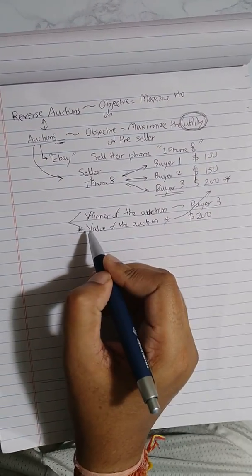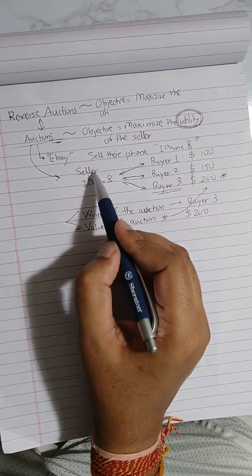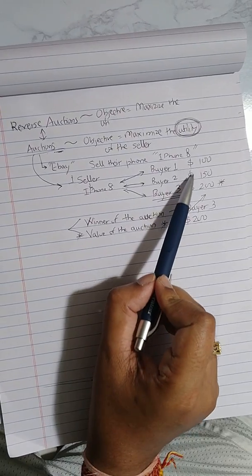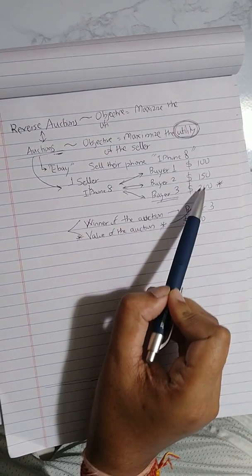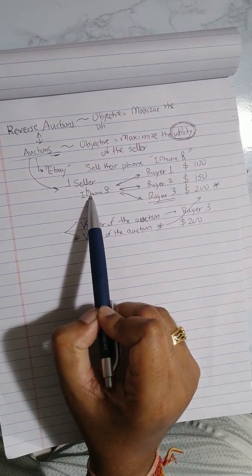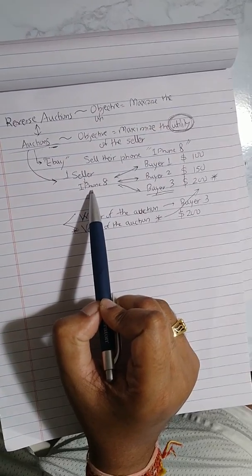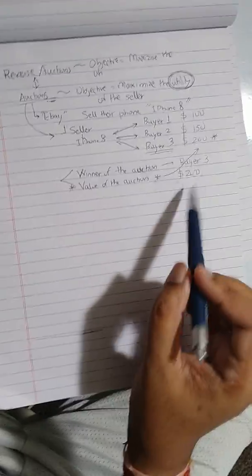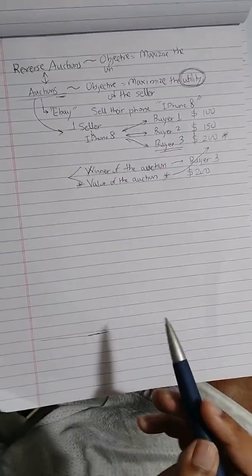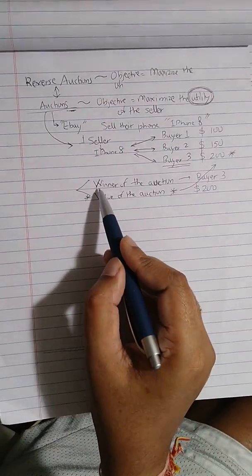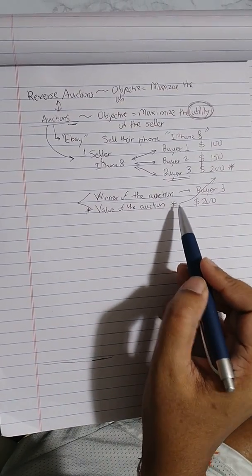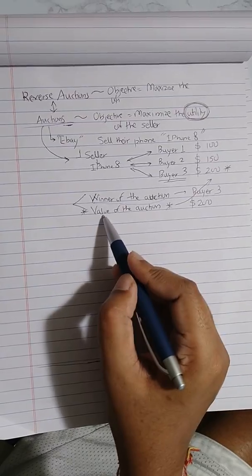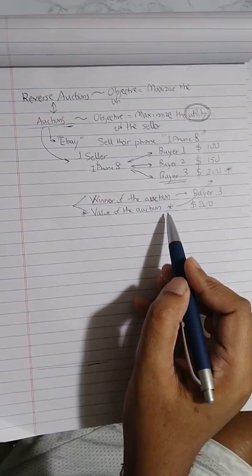So in an auction, there is one seller. There are multiple buyers. Each of the buyers submits a bid for the product that they are interested in buying, and when all the bids are submitted, our objective is to find out who is the winner of the auction, and that is usually the highest bid, and the value of the auction is the value of that bid.